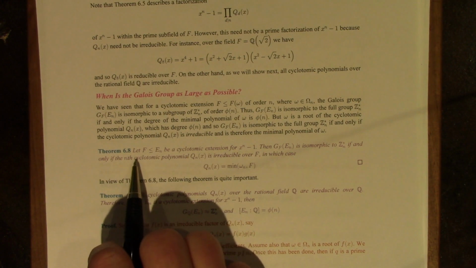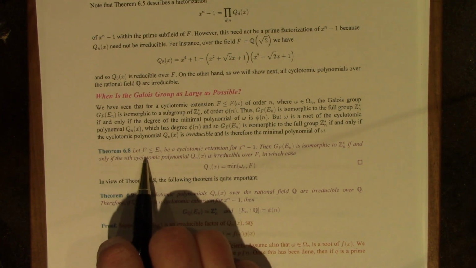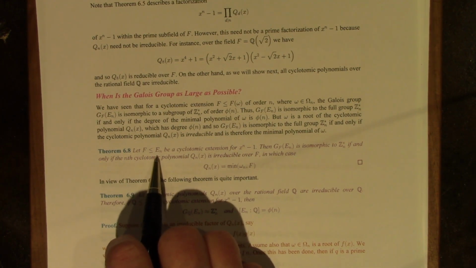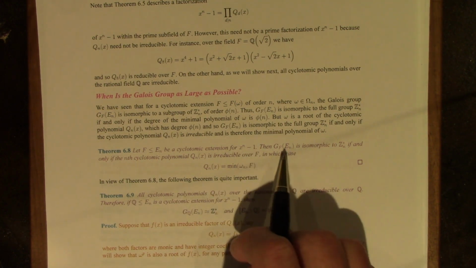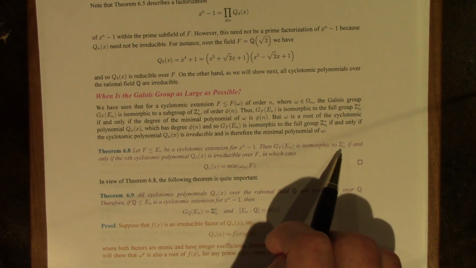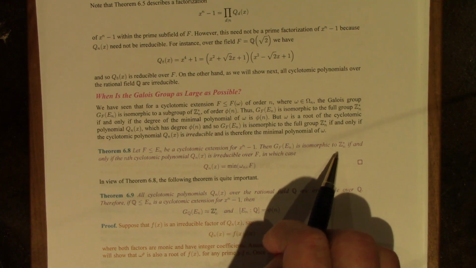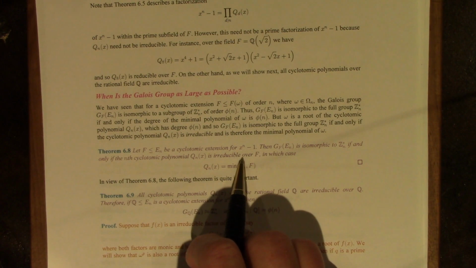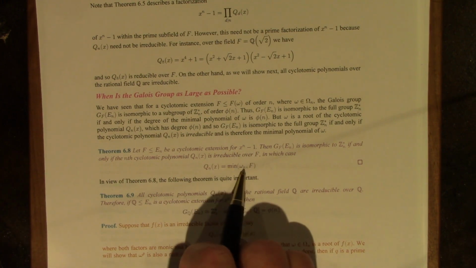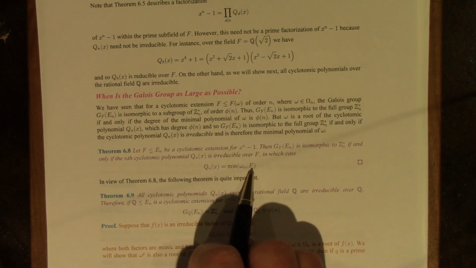So, theorem. Have a cyclotomic extension for this binomial. The Galois group is isomorphic to Zn star if and only if the nth cyclotomic polynomial is irreducible, in which case it is the minimal polynomial.